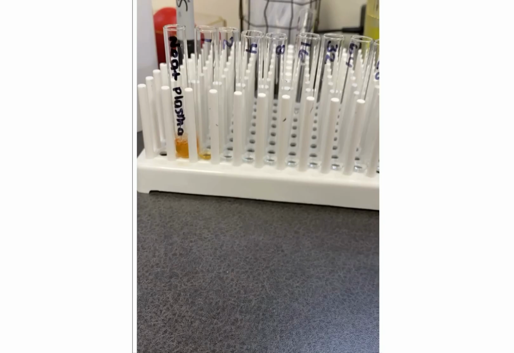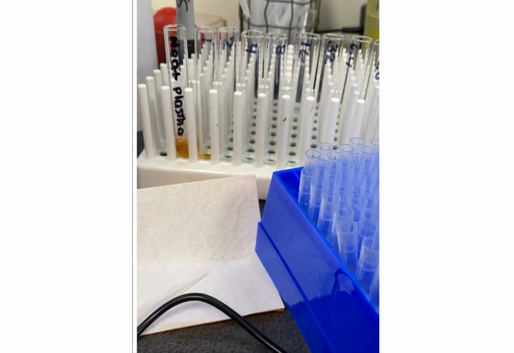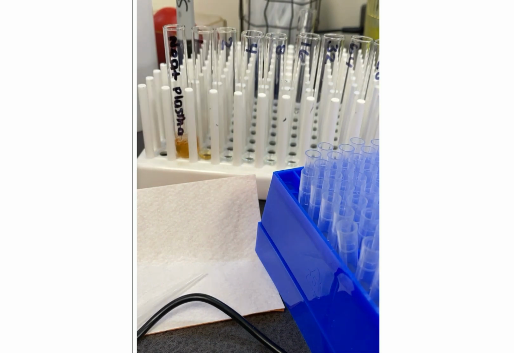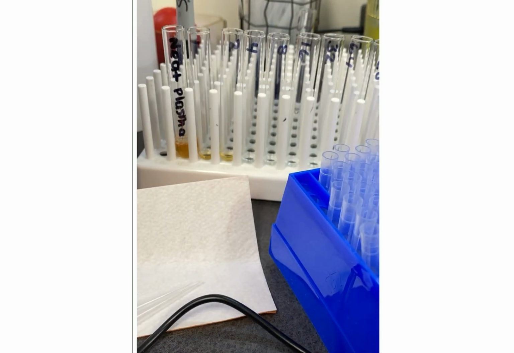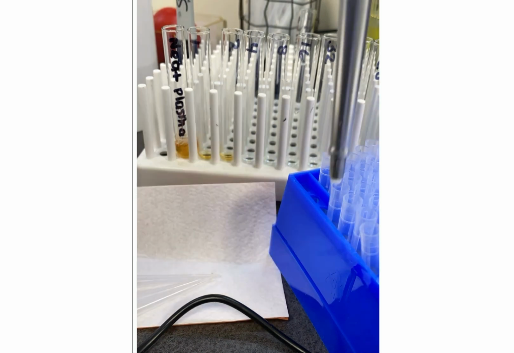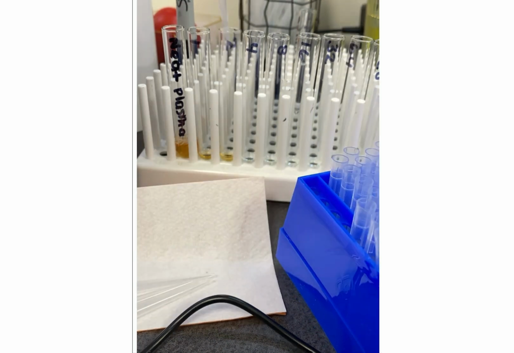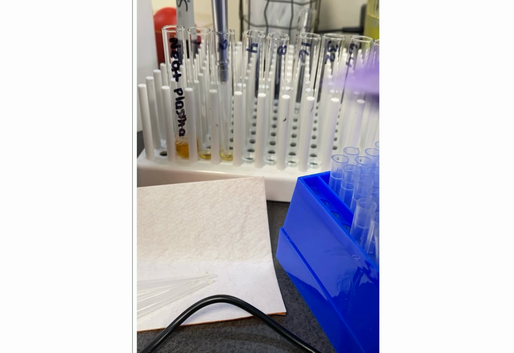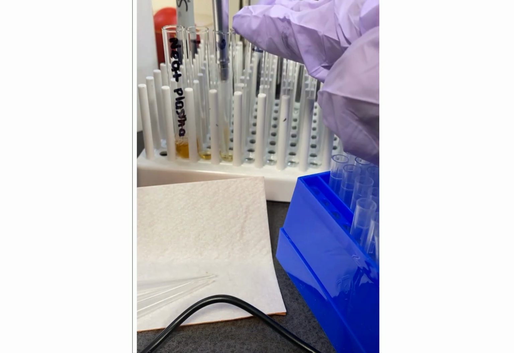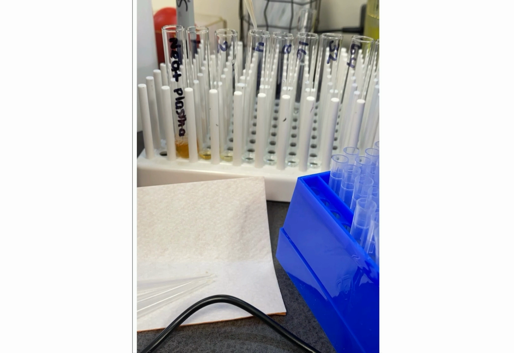To tube number 2, I'll add 100 microliters of patient plasma. This tube contains 100 microliters of saline and 100 microliters of patient plasma. This is a 1-to-2 dilution. Next, I'll take a new pipette tip, a very important step, and I'll mix the sample several times. I'll then add the 1:2 dilution to tube number 4.